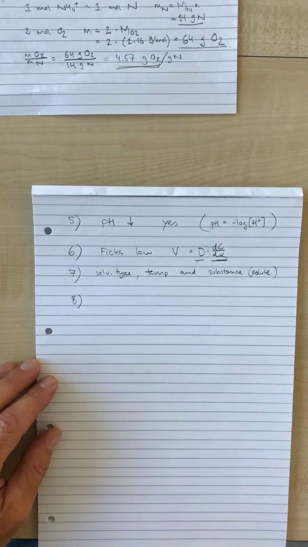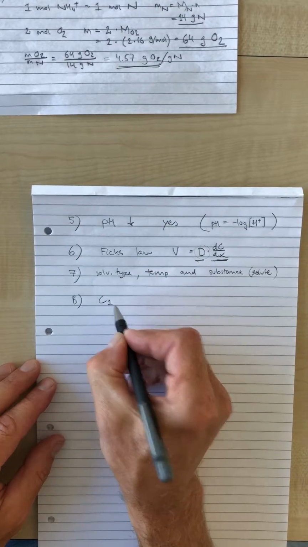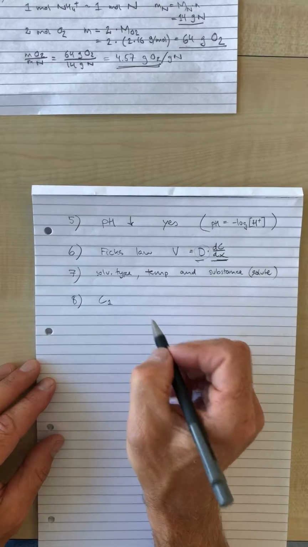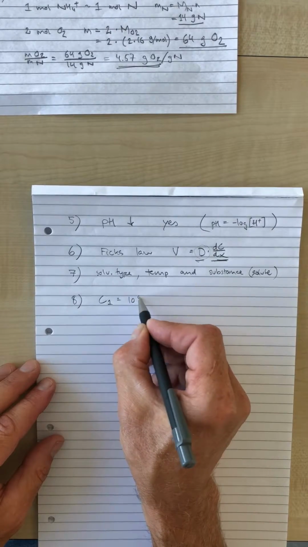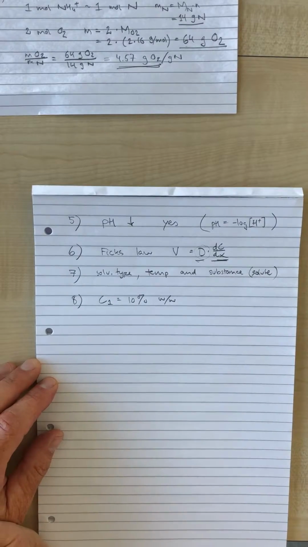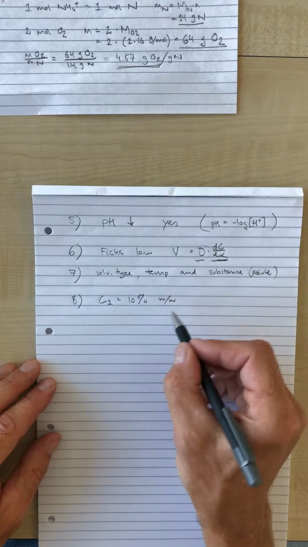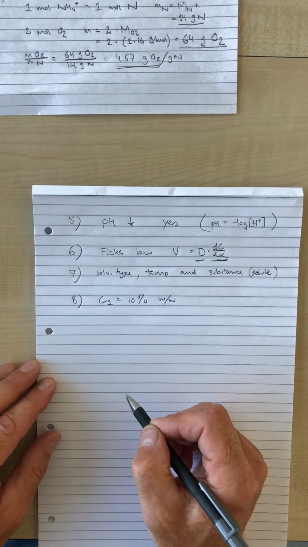Question 8, a little bit more complex here. I have a concentration given of my aluminum chloride, which is said to be 10% by weight. What does that mean? Well, this means that 10% of the mass of the solution is aluminum chloride.